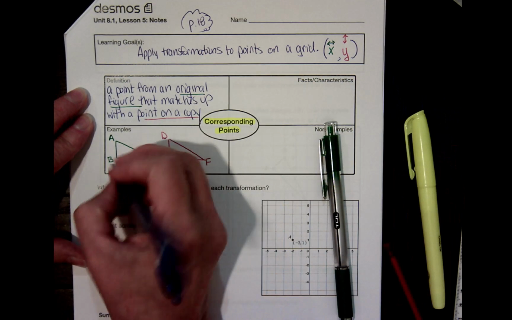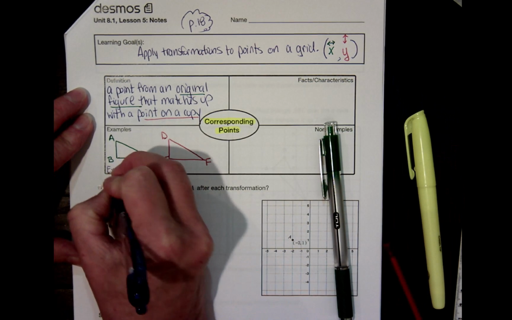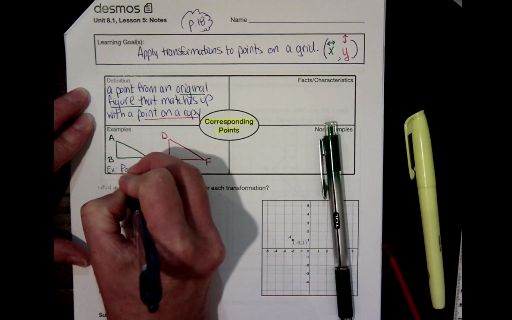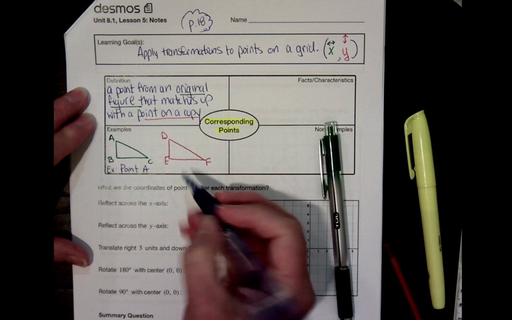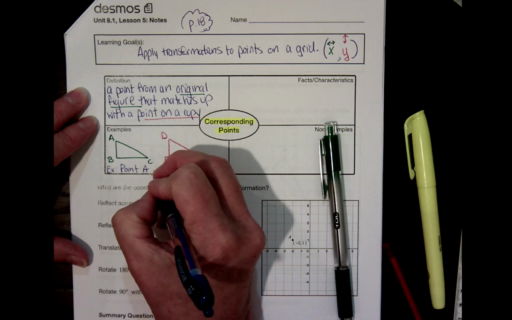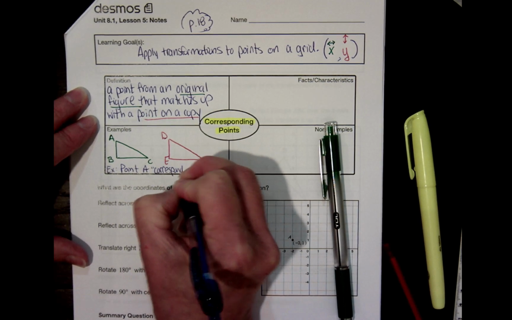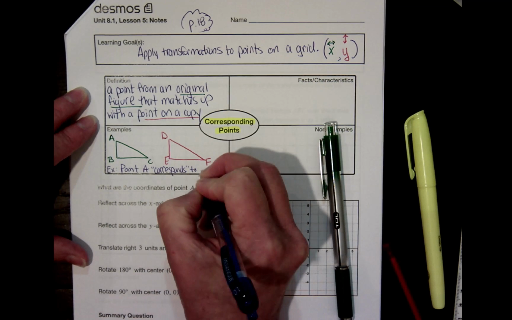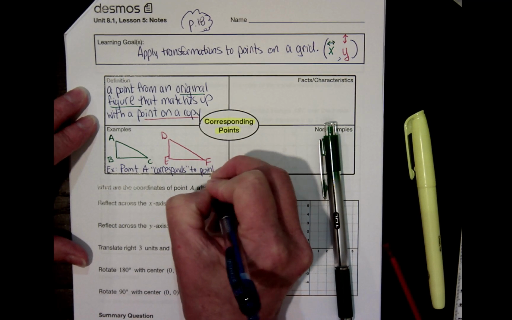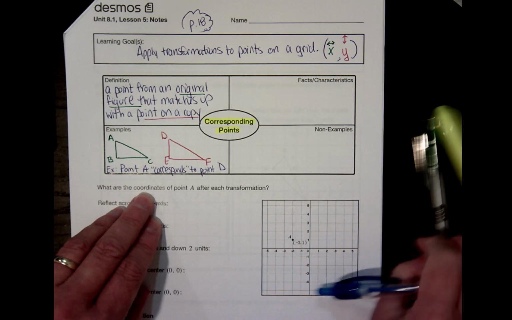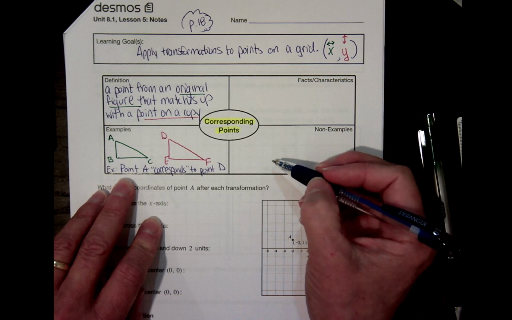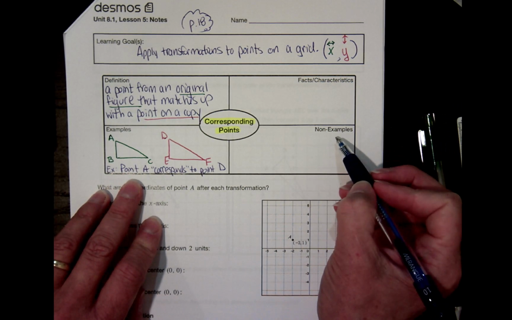So for example, point A corresponds to point D. Sometimes we like to make sure we understand what a non-example would be.